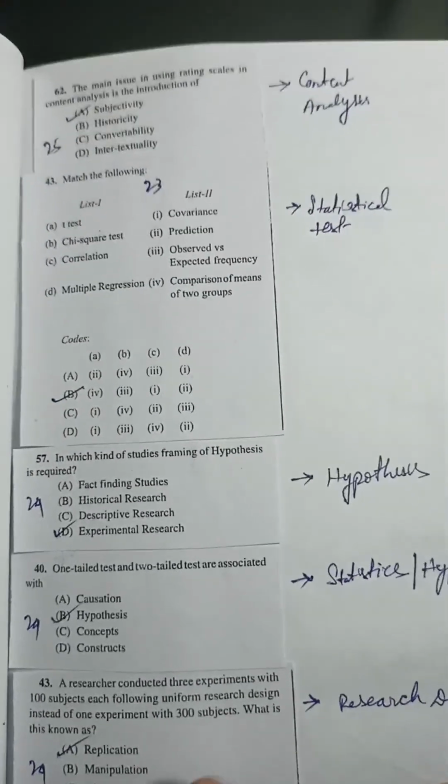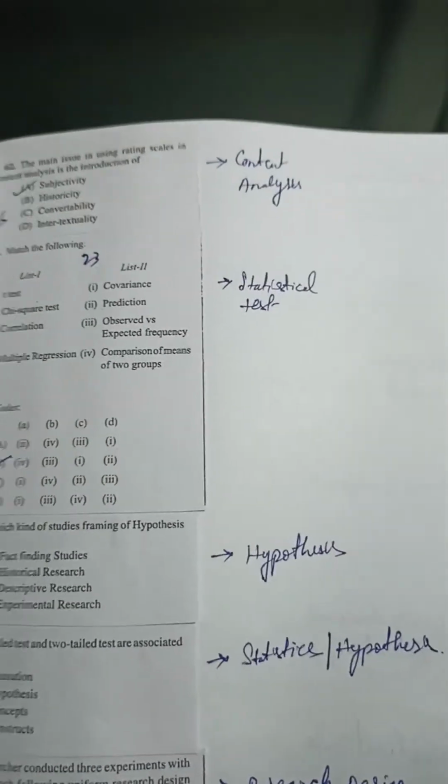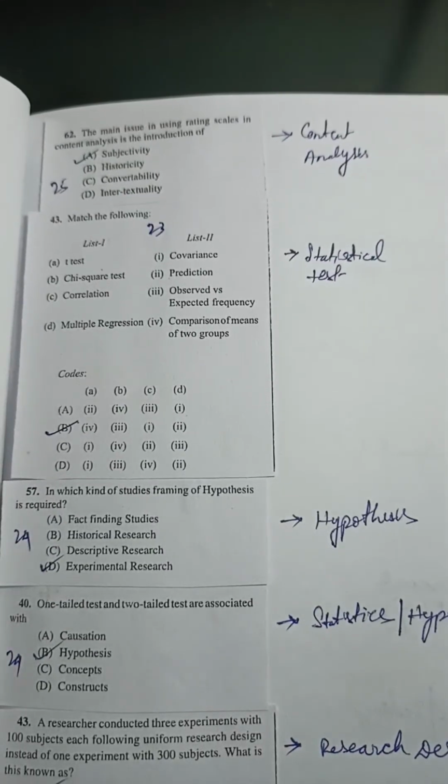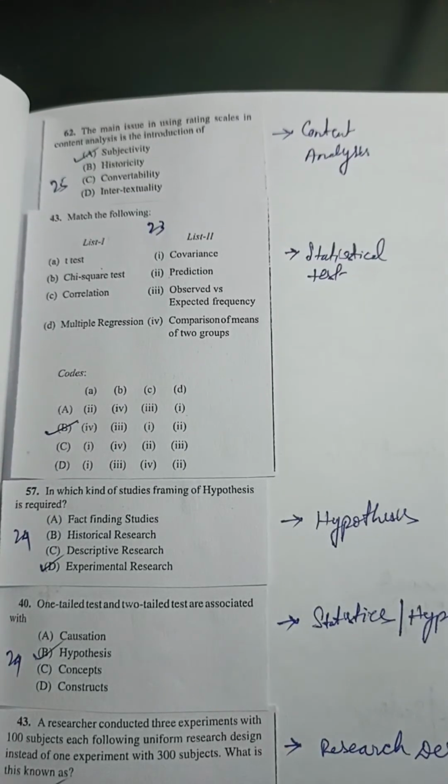Now we have a question from content analysis again. It is being asked what the main issue is in using a rating scale in content analysis. Because a rating scale is a subjective part, the main issue, that means the main problem, is subjectivity.